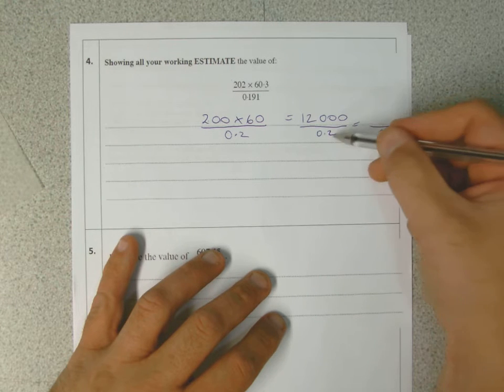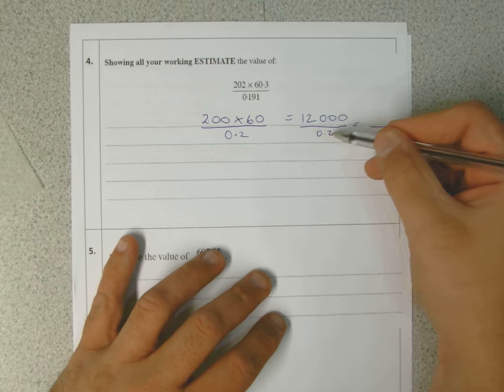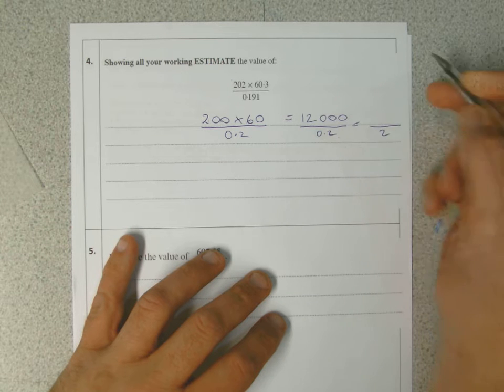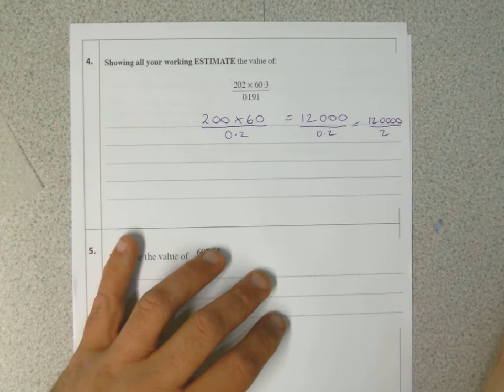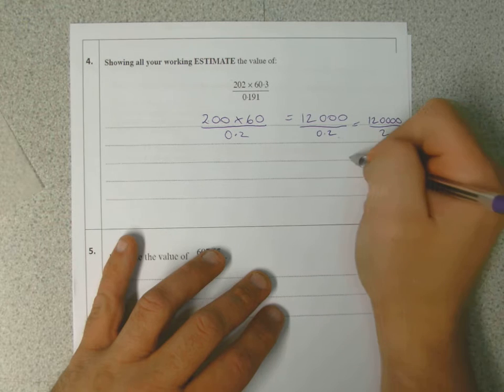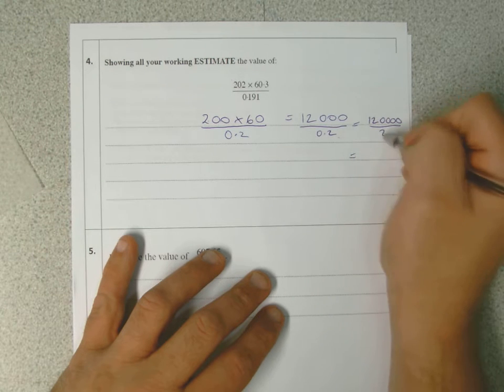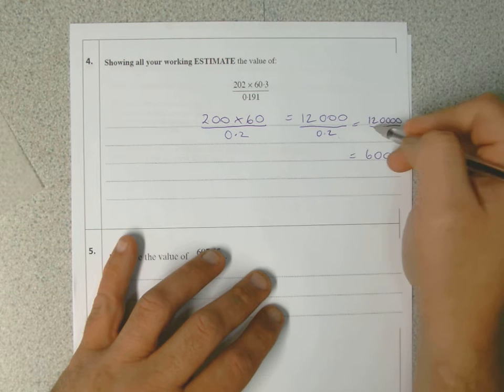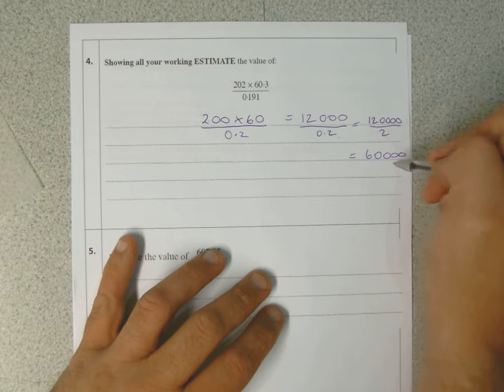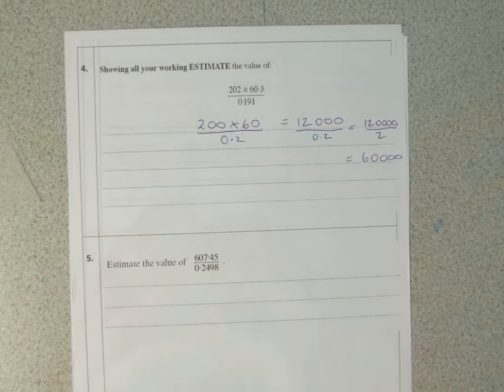Everything shifts up 1, so that 2 will go in the units. If you times by 10 on the top, you just need to add an extra 0, because you make it 10 times bigger. So then you've got 12 divided by 2 is 6, and then you've got all those zeros. So 120,000 divided by 2, 60,000.